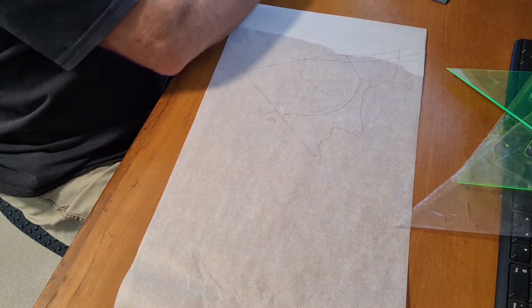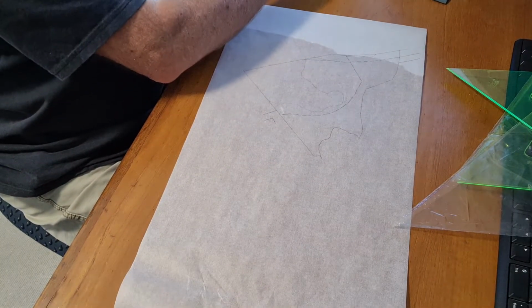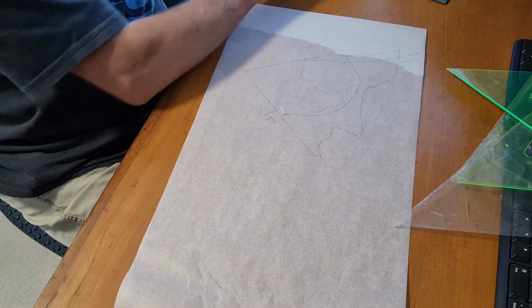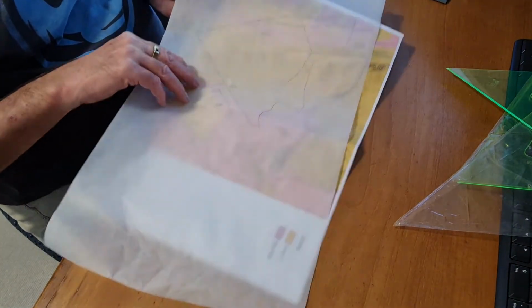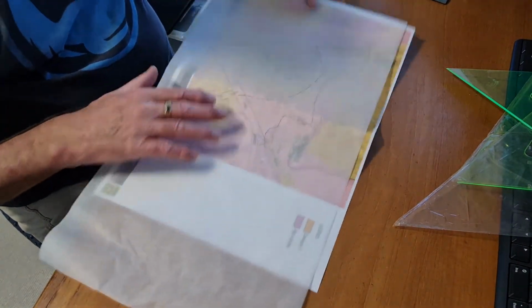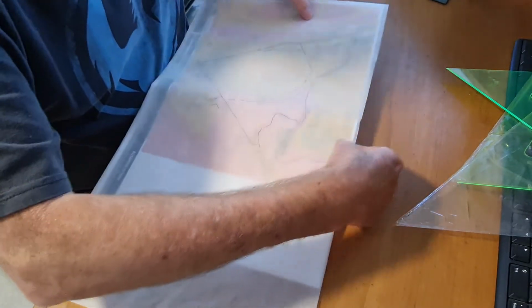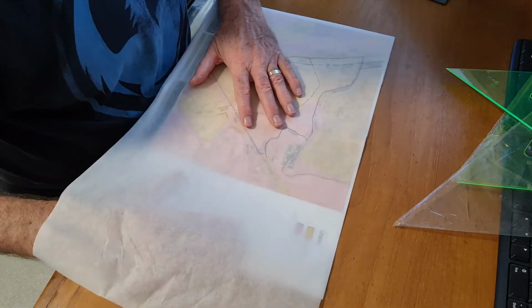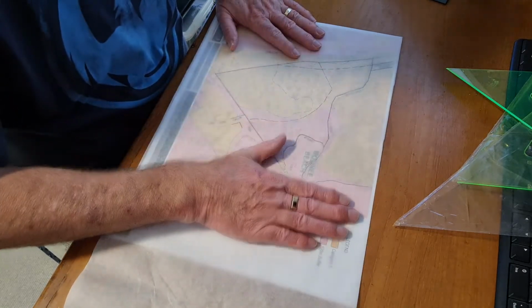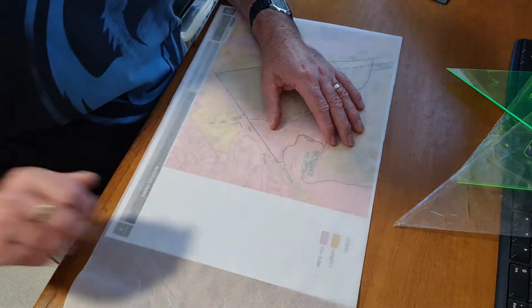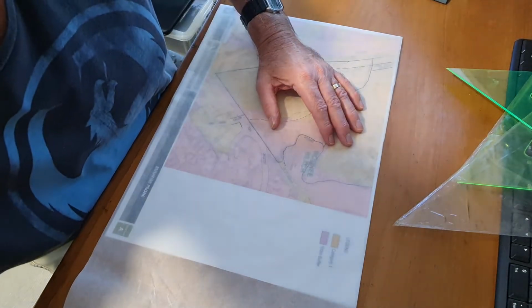Next we might want to do our bushfire. So I should do the same thing. Line it up underneath. And I might choose something different this time.